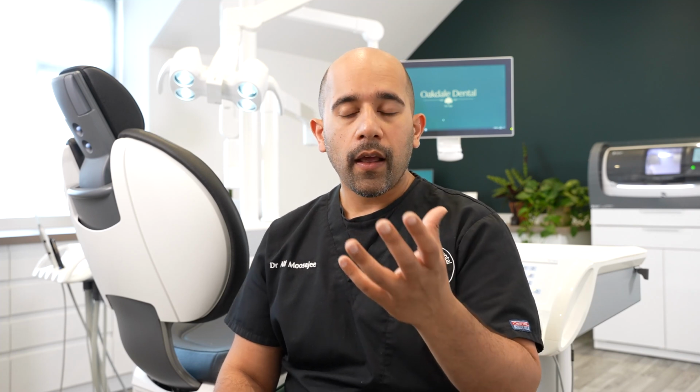Getting the character, the shade, the way that the light interacts with teeth, getting all of that right in our restorations is such an important secret in order to give us that beautiful moment when we fit the restoration into the patient's mouth and it just disappears into the smile. Let's face it, when that happens, that's a good day all round.